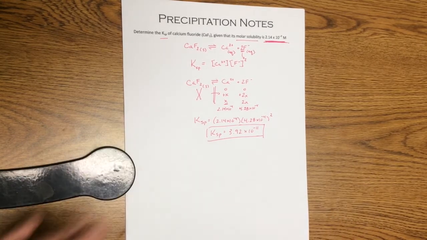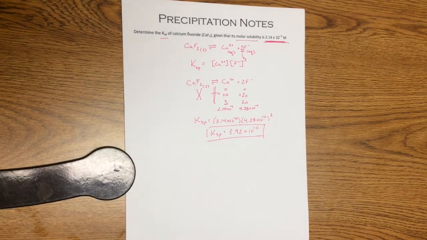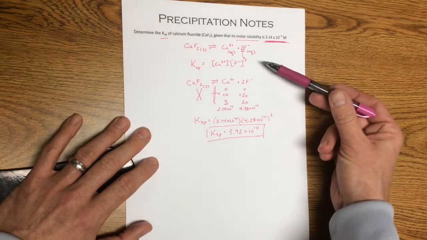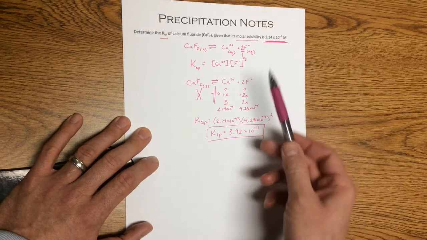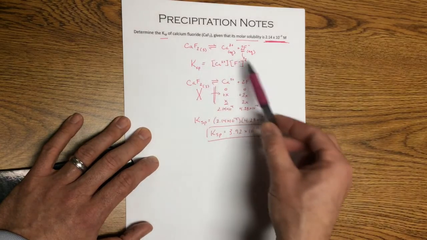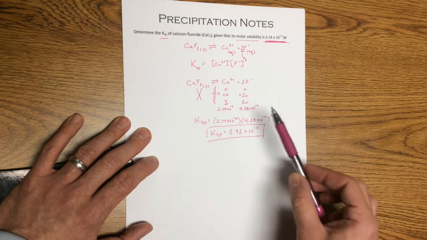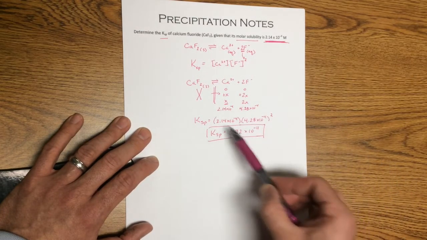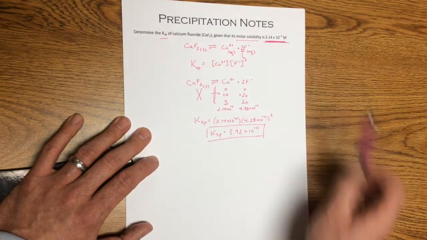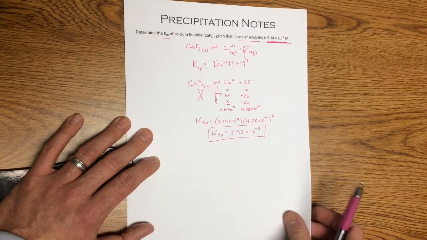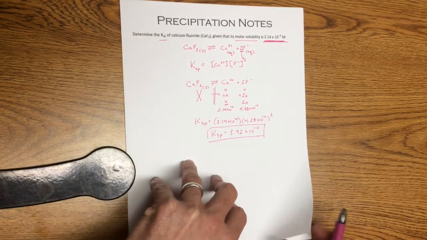All KSPs, or most KSPs, will have a very small number because these are not extremely soluble. So when we have a very small K, as a reminder, that means that it's more reactant favored than it is product favored. But that is the relationship of how much of my ions are going to dissolve based on the molar solubility. Take a look at one more example.